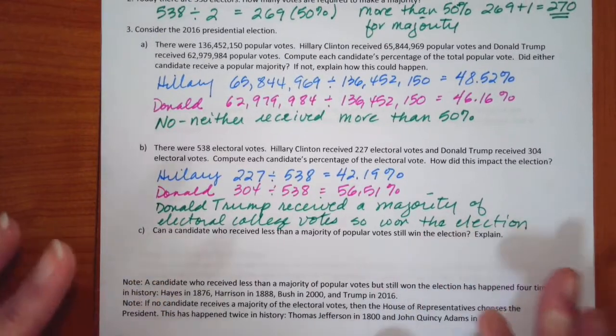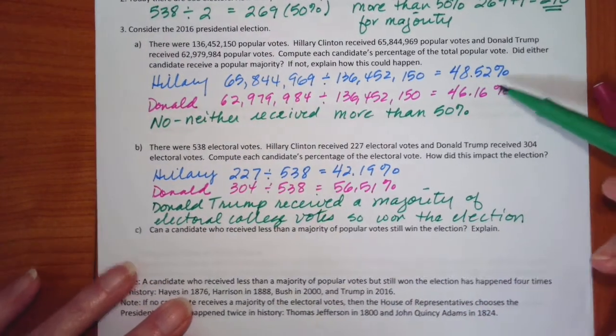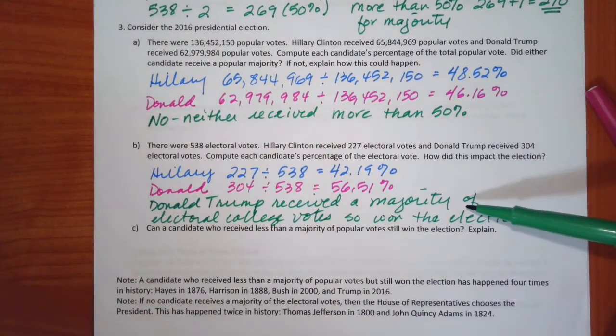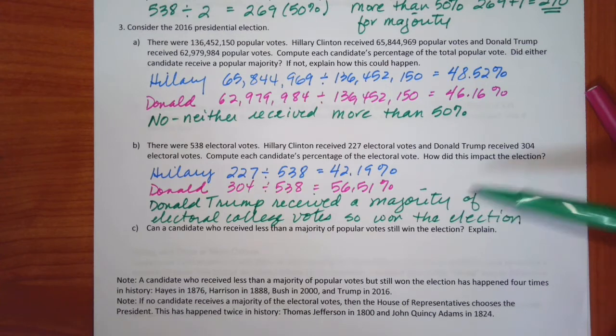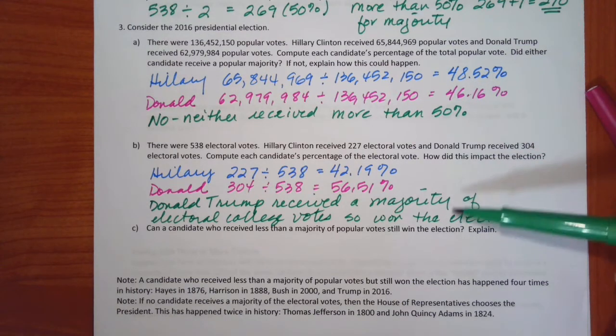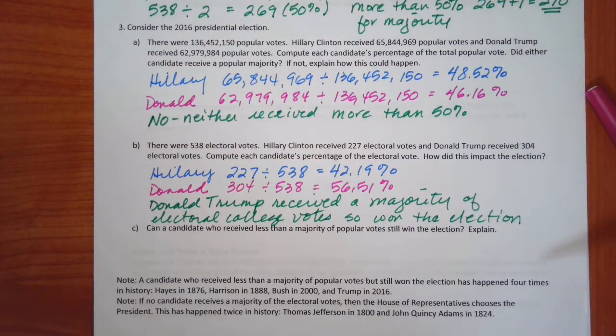Now, the reason we chose this example was to show you that winning the popular vote does not necessarily mean winning the election. In our most recent election, Joe Biden received both a majority of the popular vote and a majority of the Electoral College votes.